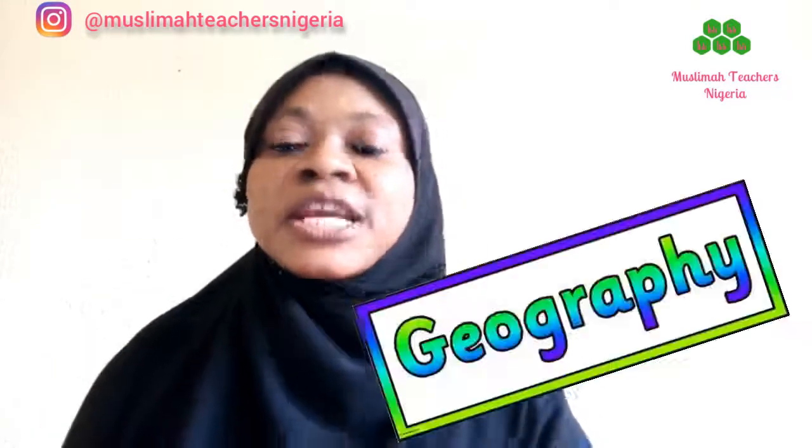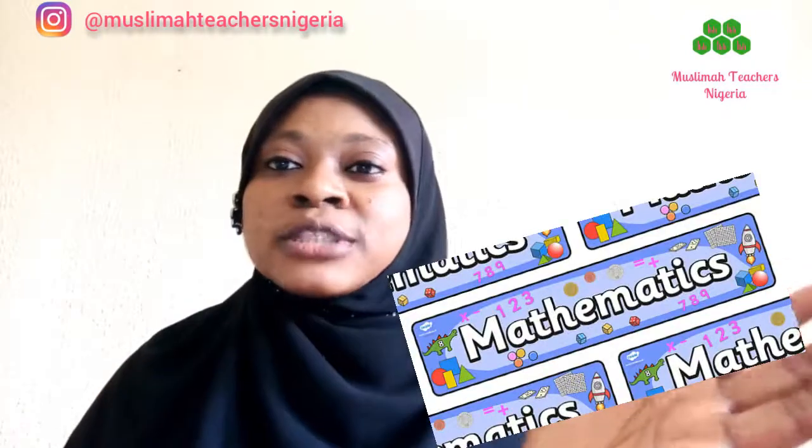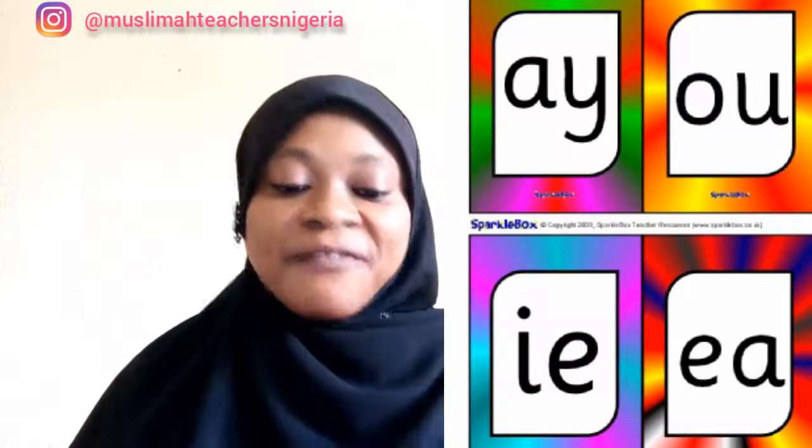She has banners, she has posters on different topics like numeracy, English, what have you. You're going to love her website. Tipper.co.uk is amazing as well. Sparklebox.co.uk is fantastic. Different resources, especially if you're teaching like lower primary, different resources for phonics, just name it, everything is there.